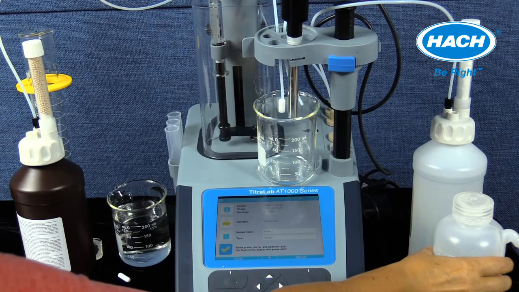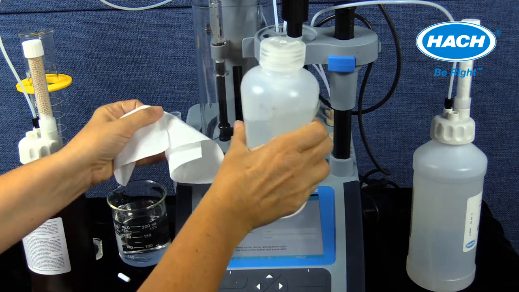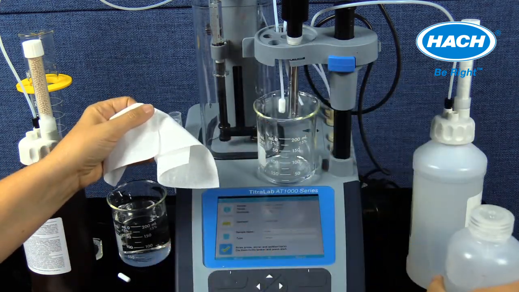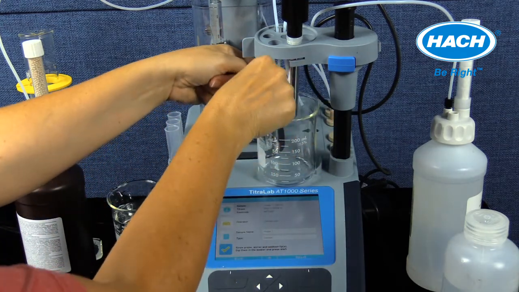Before the titration can be started, there are 4 steps that need to be performed. Step 1 is to rinse the electrode and tubing tips with deionized water into a waste container and blot the electrode dry using a clean wipe.